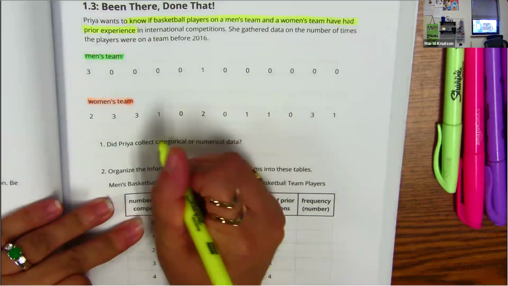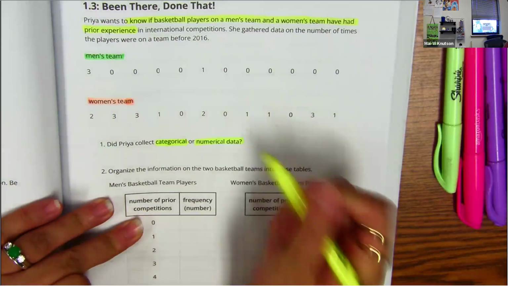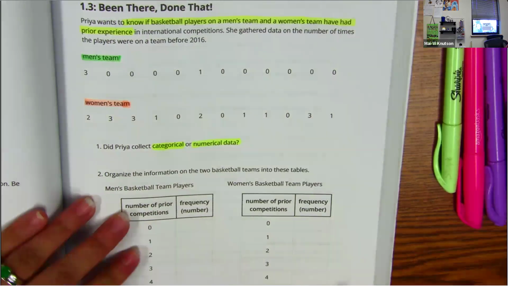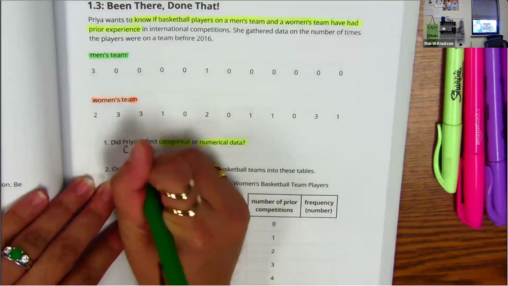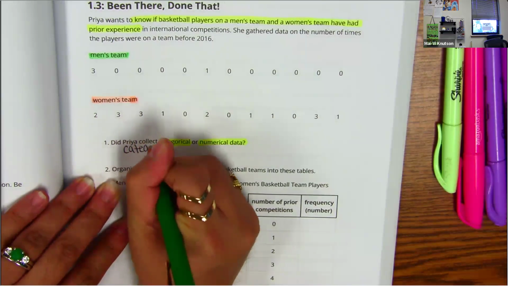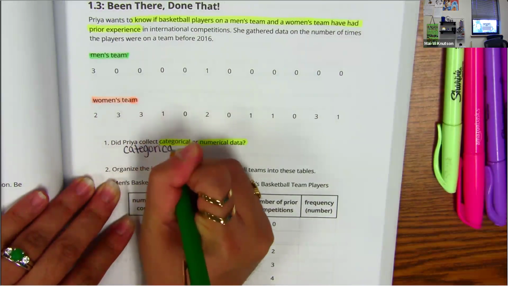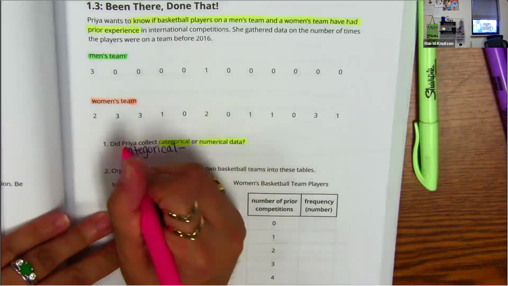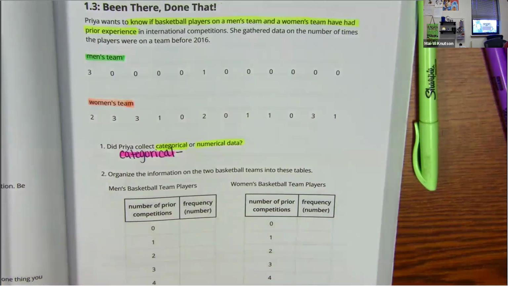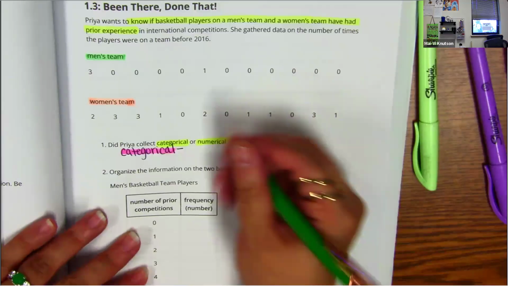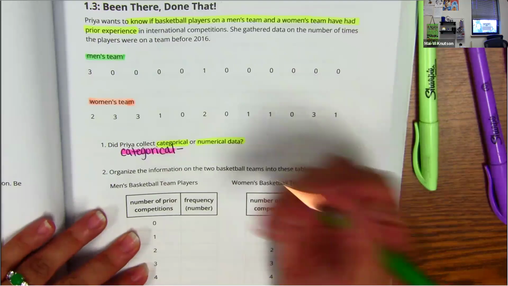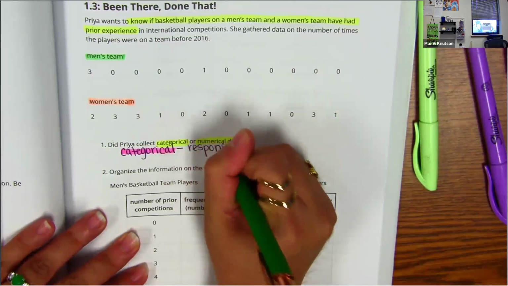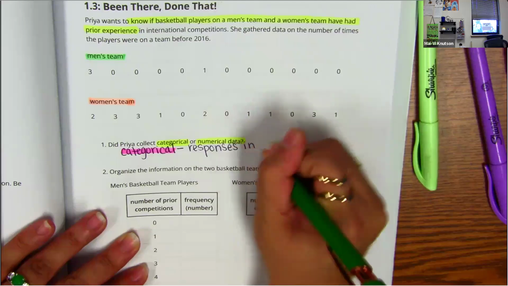New vocab words that you need to know: numerical and categorical data. Which one is it? Well, let's talk really quick. What do you think categorical is? Well, to be a little bit specific with our vocabulary here, categorical data means that your responses are most likely in words. So you get responses in words.